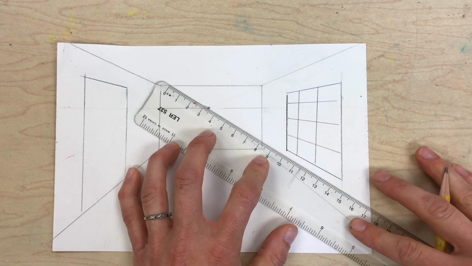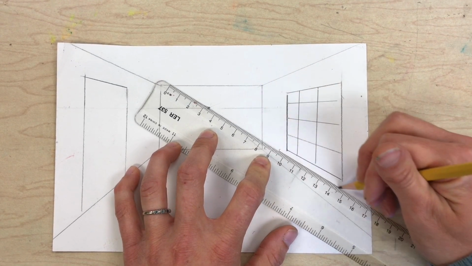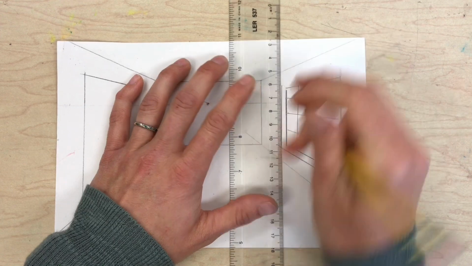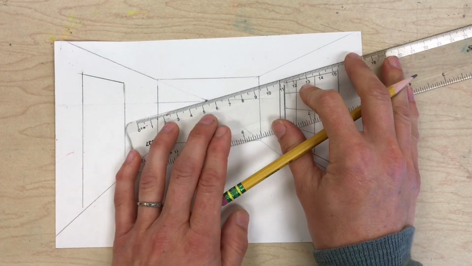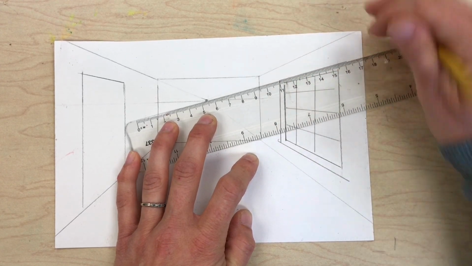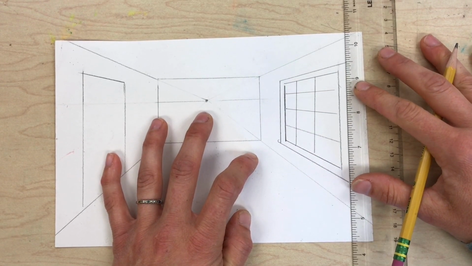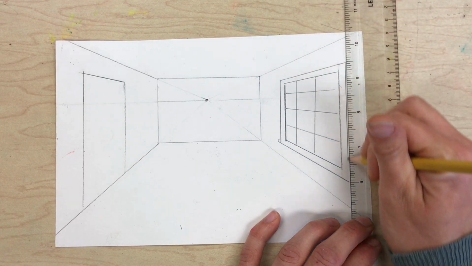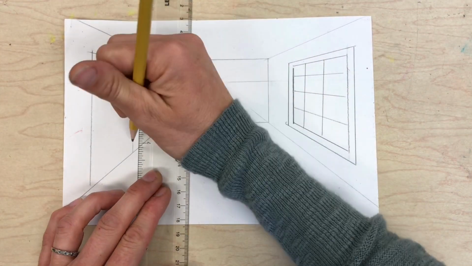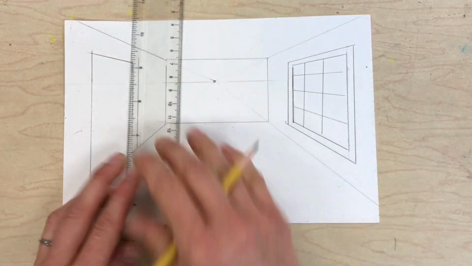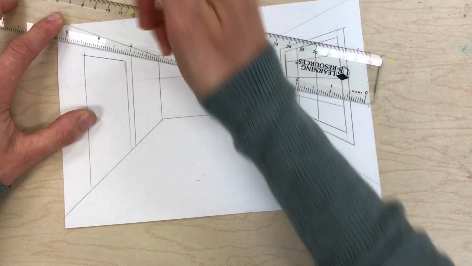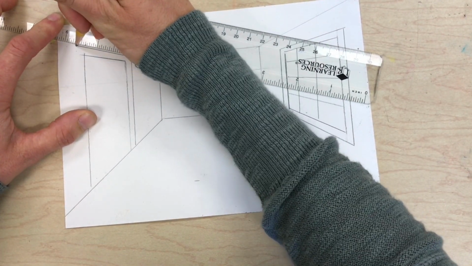I like to add a little frame around the window. So all of these straight lines that are vertical, those are just vertical lines, but all of my diagonals of this window go to that vanishing point. So this is just going to be a vertical line. There's my window. I could add a little frame around this door over here. Same thing, just a vertical line, but the top of my door is going to go to the vanishing point.